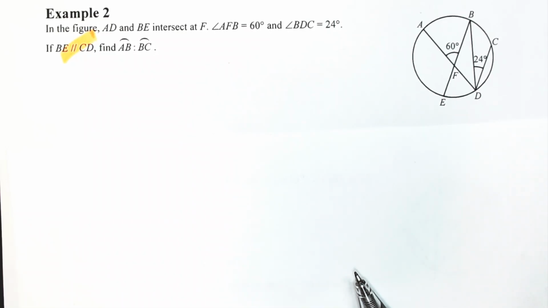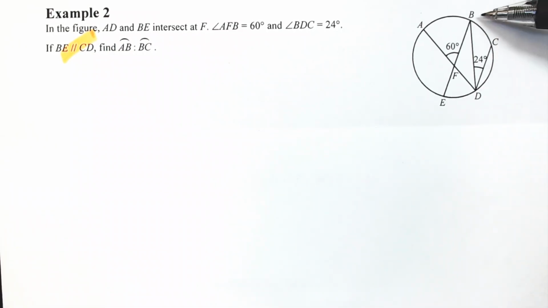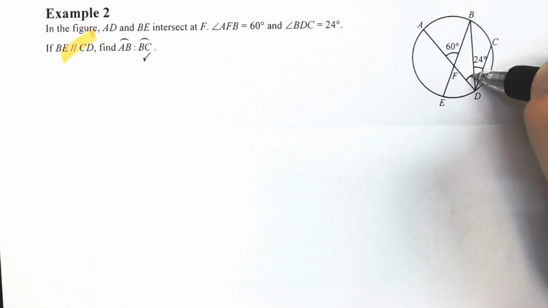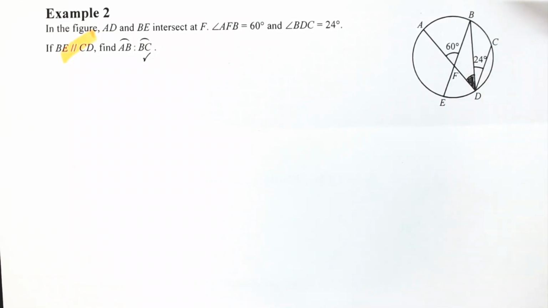And of course, we need to use the parallel lines. Now in the figure, we know that the angle at the circumference of the 2 points BC is 24 degrees, so we can do it for the arc length BC. And what about the arc length of AB? The arc length of AB, the angle can be this angle. And that means we need to find this angle with the help of 60 degrees.